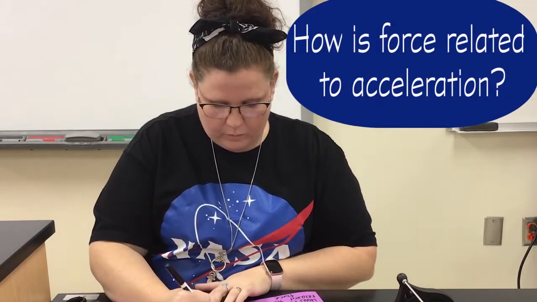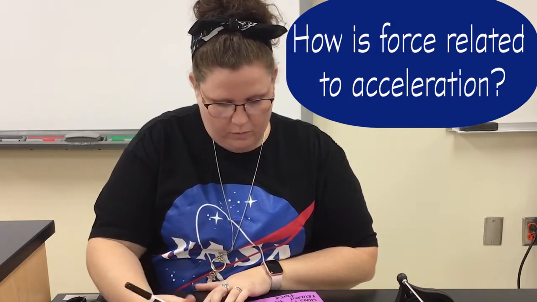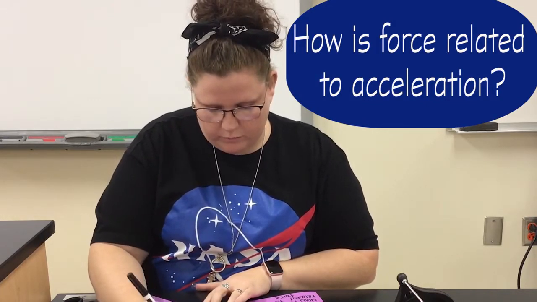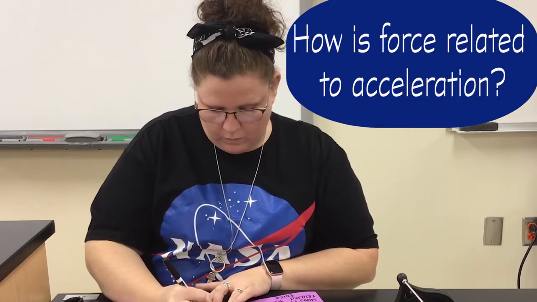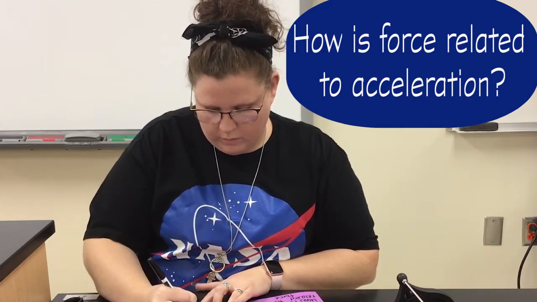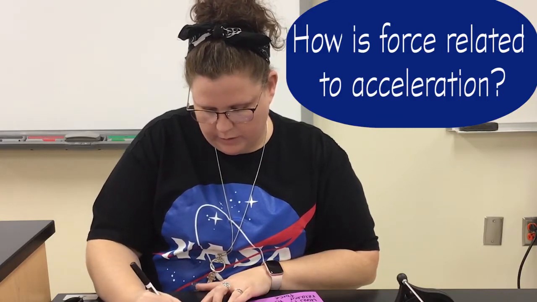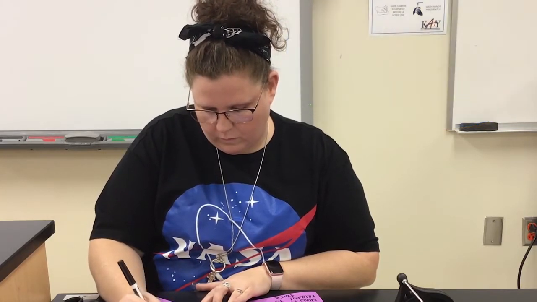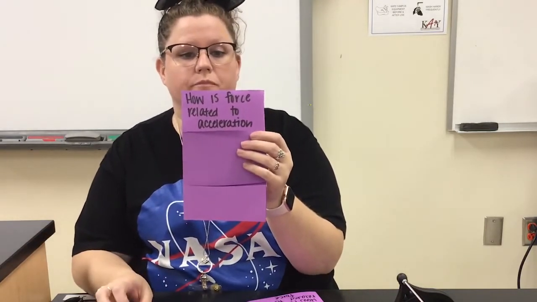How is force related to acceleration? So that goes on my first tab. We're going to rewatch yesterday's investigation, thinking of some observations to answer this question, how is force related to acceleration?